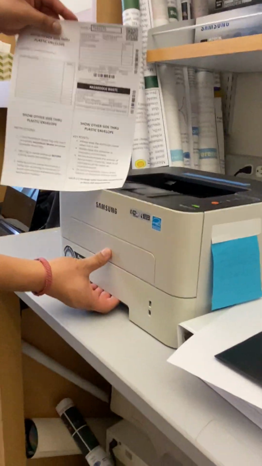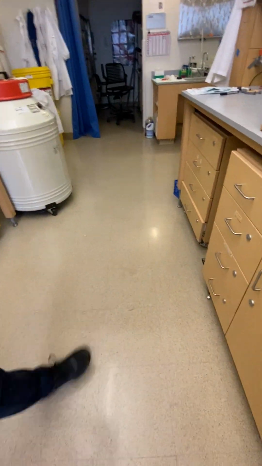Okay, so there it is. I always leave the printer open because it updates and prints out a lot of papers. Oh, I shouldn't have cursed.